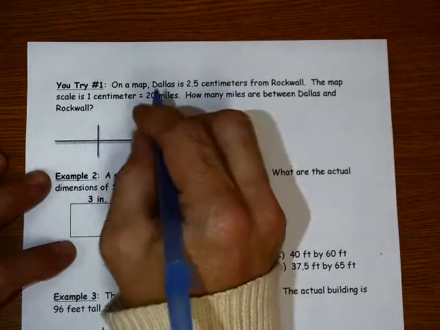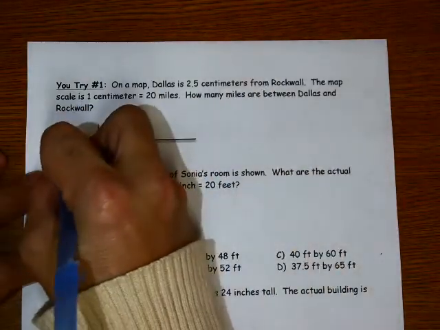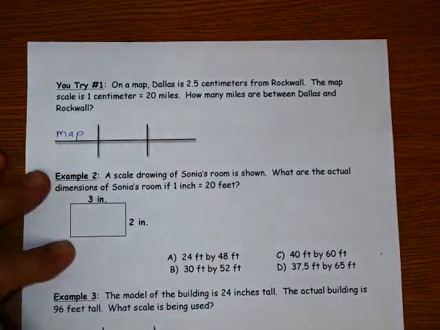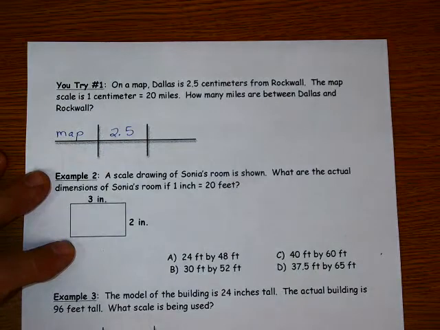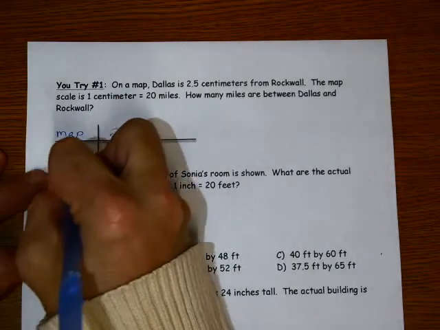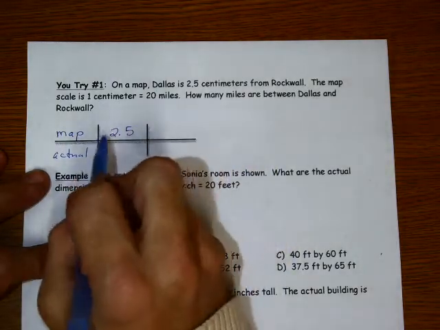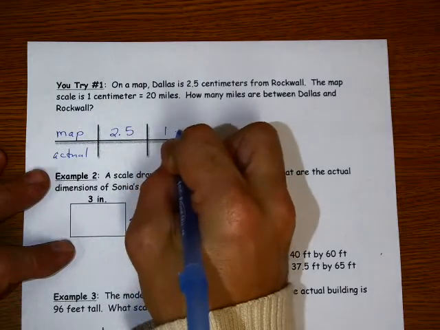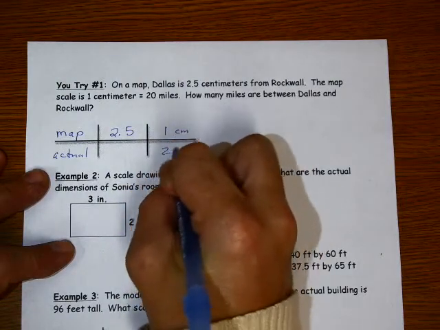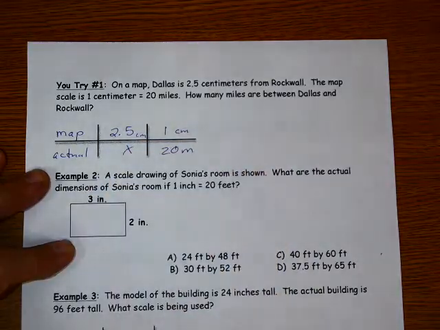Okay, we're back. So on a map, Dallas is 2.5 centimeters from Rockwall. So I'm going to write the map, 2.5 miles. Okay, and the actual is what we're trying to find. So we know from the scale that 1 centimeter is equal to 20 miles, and this is what we're trying to solve.